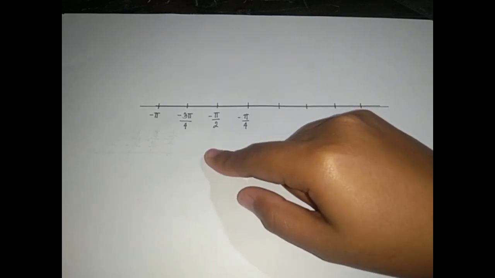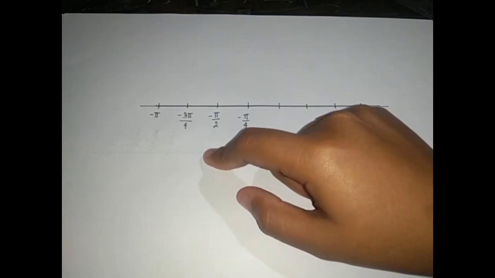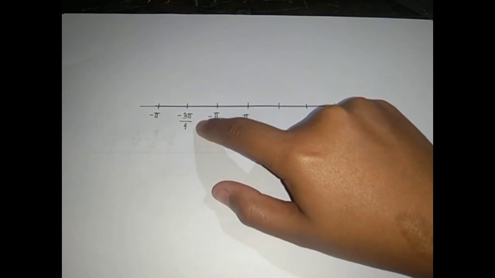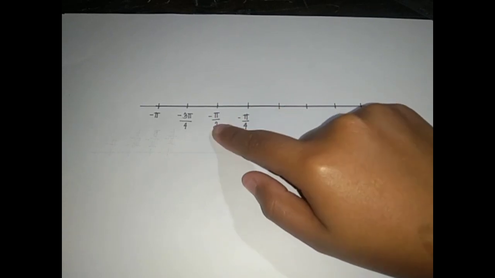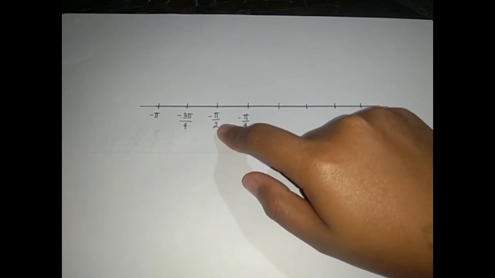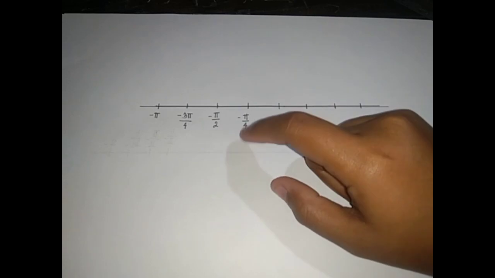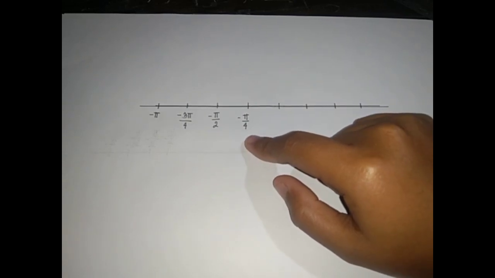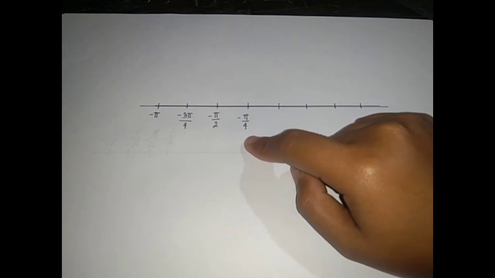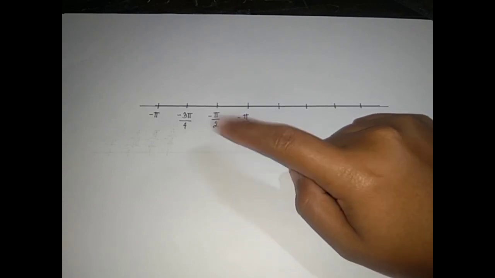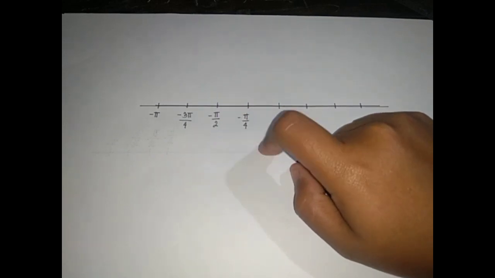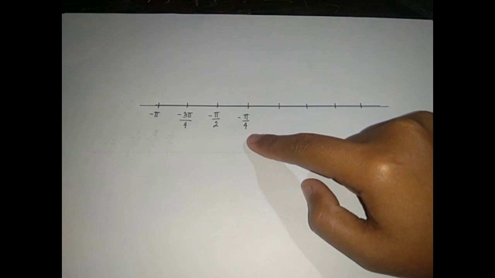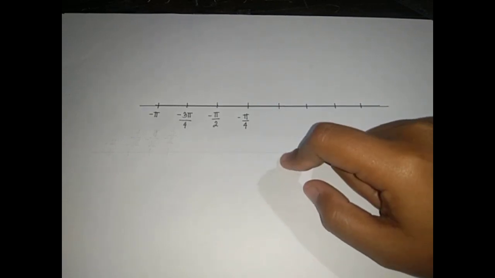Our x scale is π over 4, so the answer will be negative 3π over 4. Same procedure: we add π over 4 to get our next point, negative π over 2. Add π over 4 again to get negative π over 4.